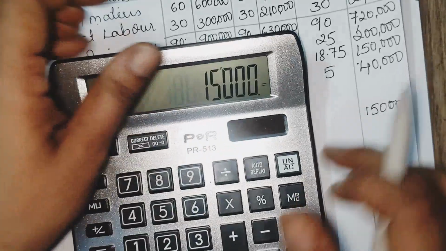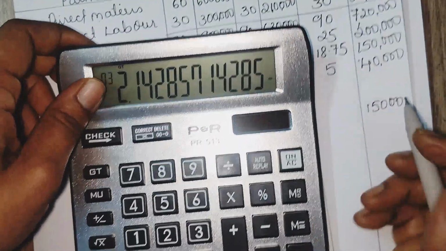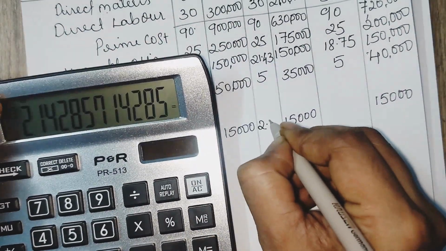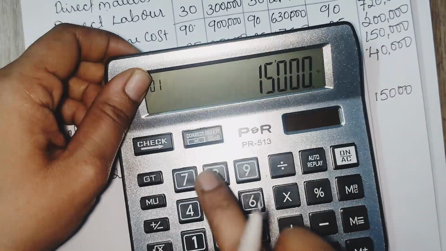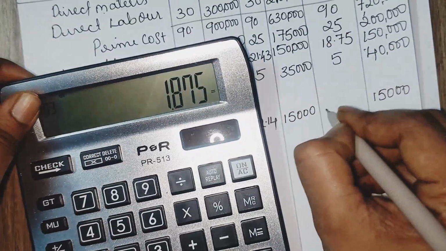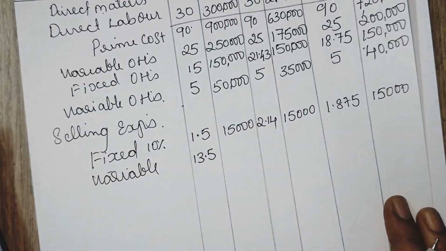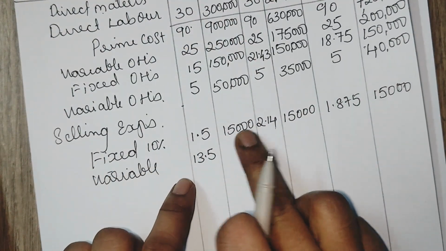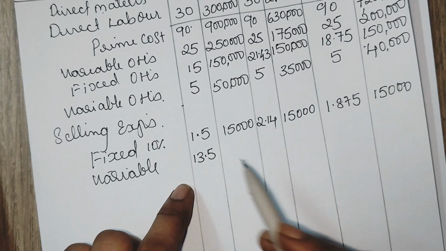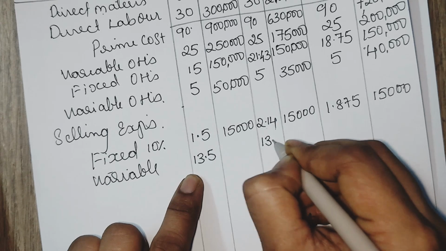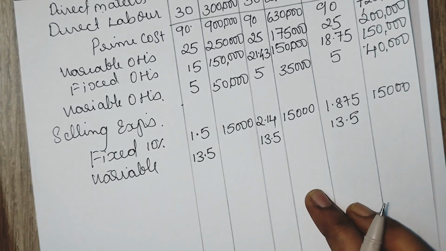See here, for 7,000 units, 15,000 amount divided by 7,000 units, per unit is 2.14. Here 15,000 divided by 8,000 is 1.875. This you have to understand. Fixed means the amount is fixed. It is the same for all. Only the per unit changes. For variable, per unit remains the same. Amount changes.